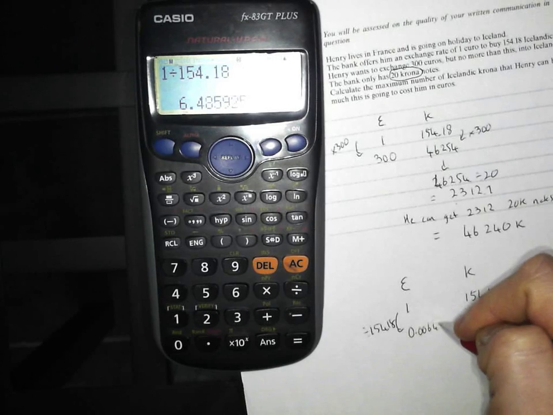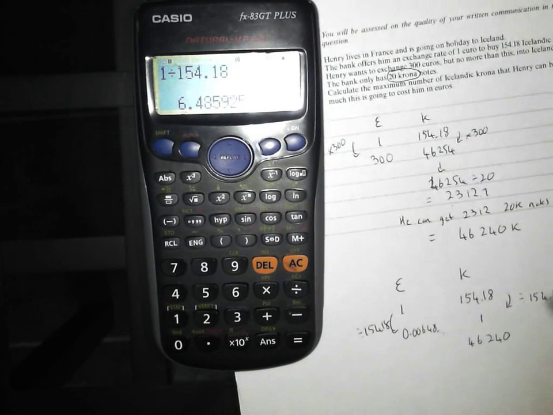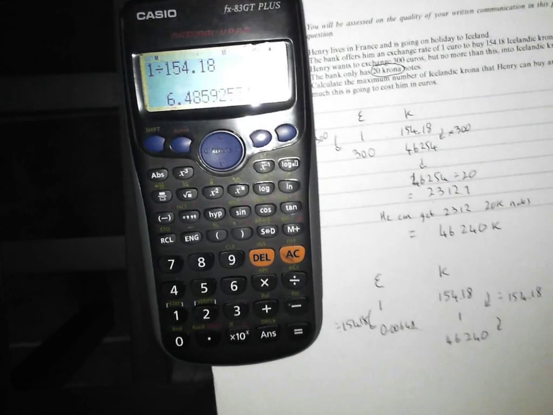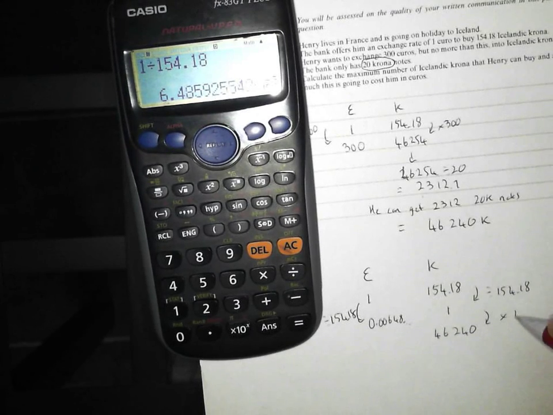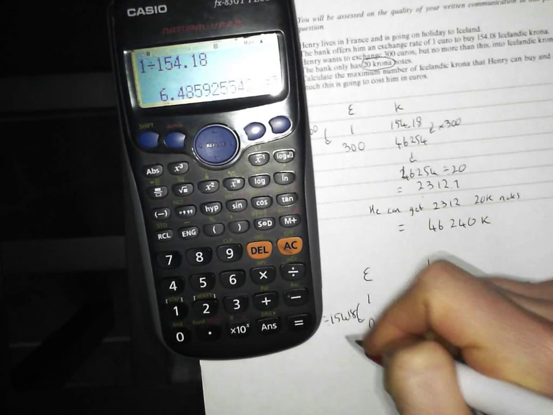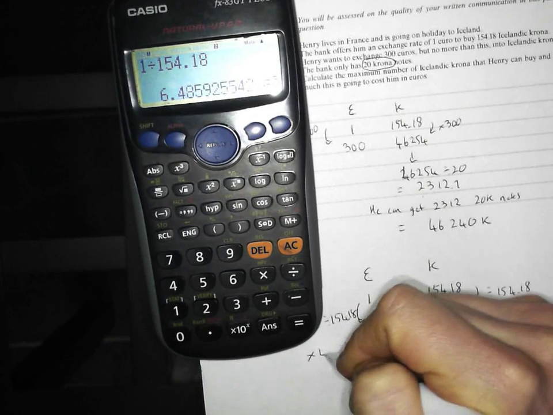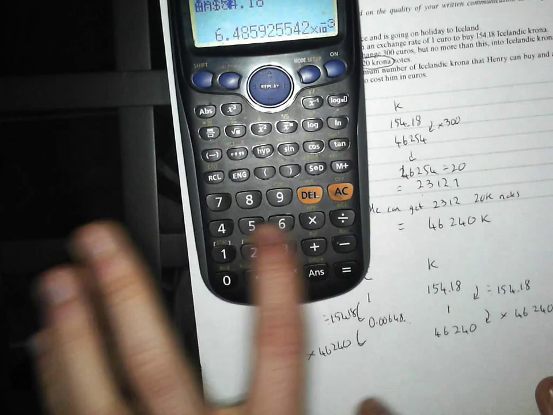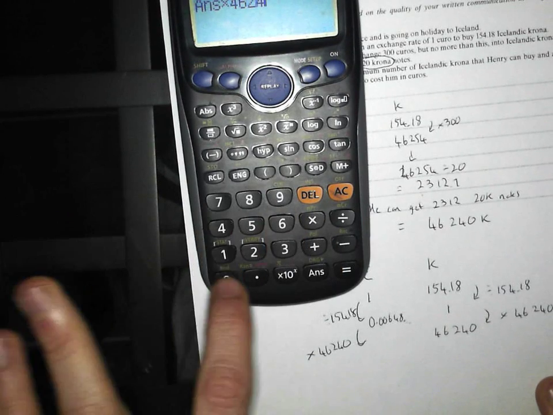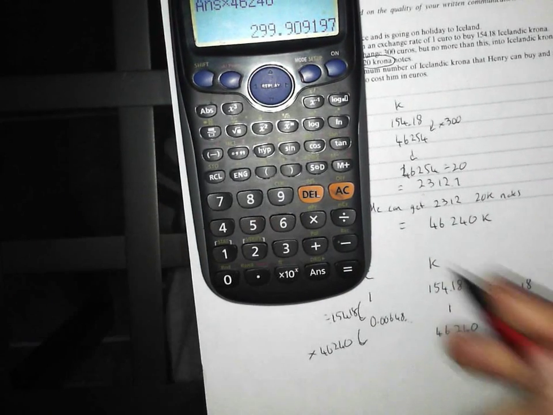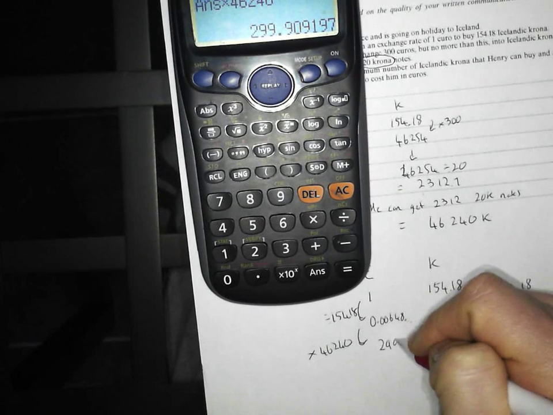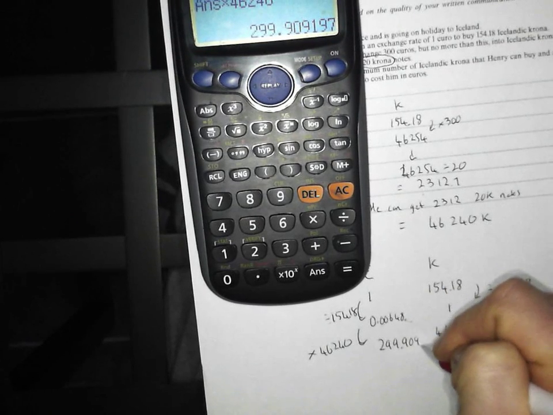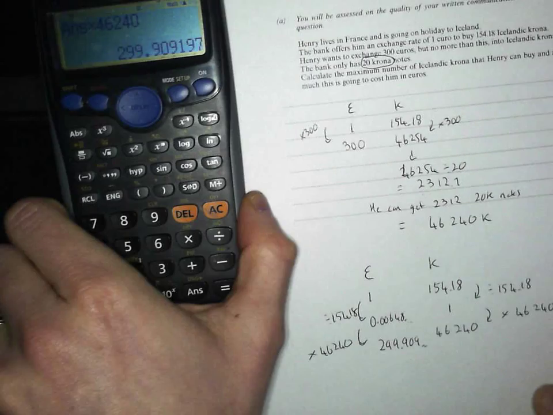0.00648, something like that. And then to get from 1 to my 46,000, we're going to make this 46,240 bigger. So keep that one in your calculator, and let's times it by 46,240 and press equals. And that's going to come to 299.909.